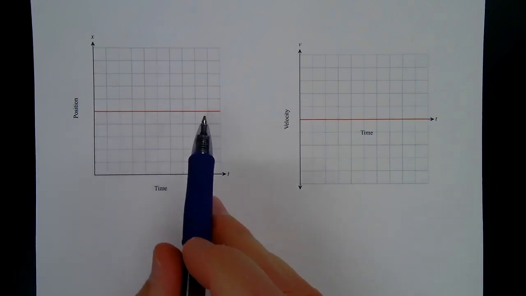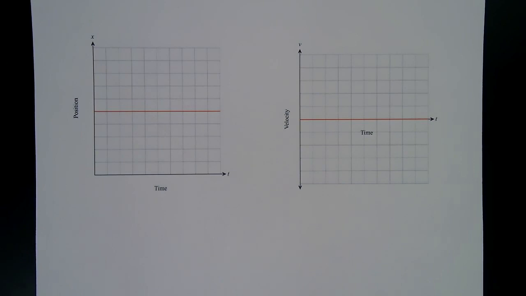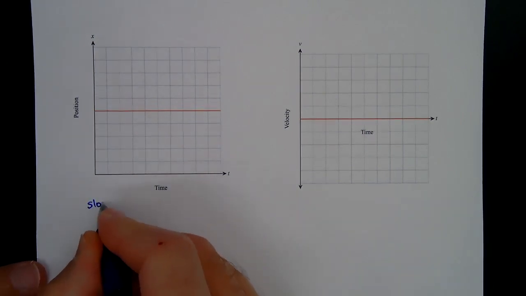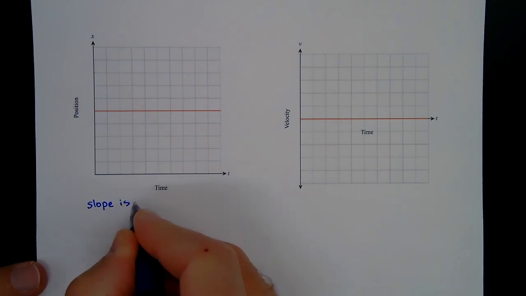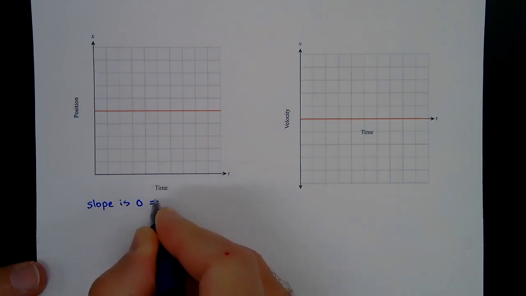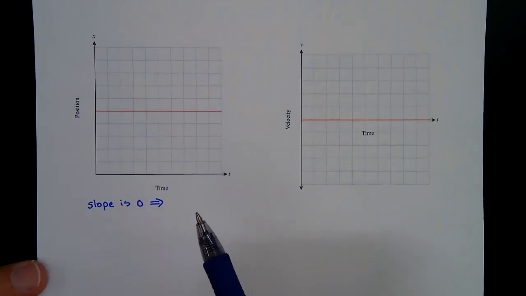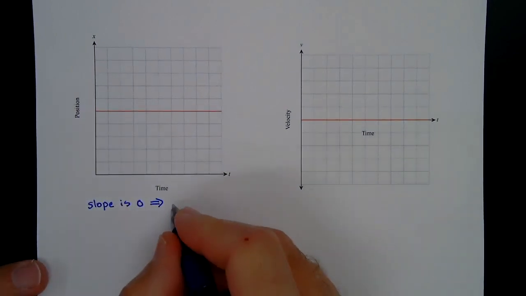It's that the slope is 0. And so if the slope is 0, that means the velocity, because on a position time graph, the velocity would also have to be 0.